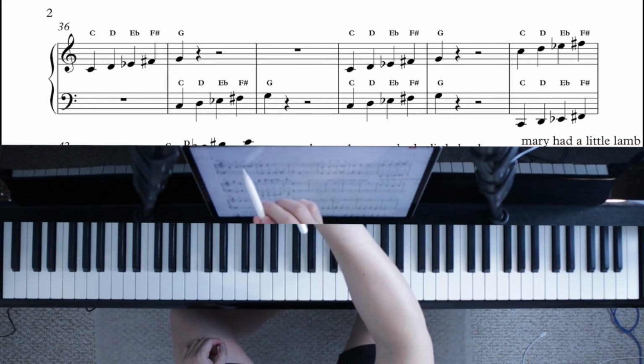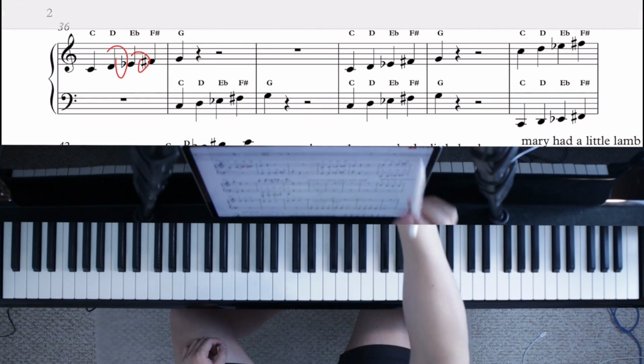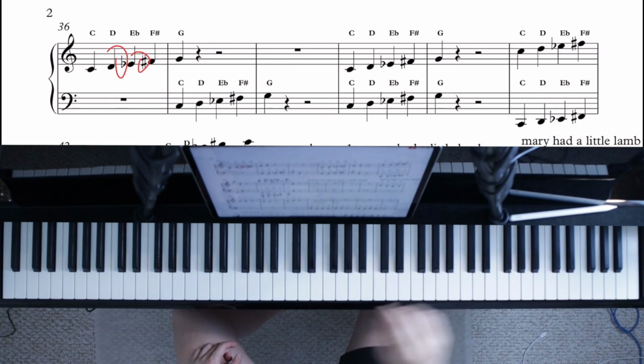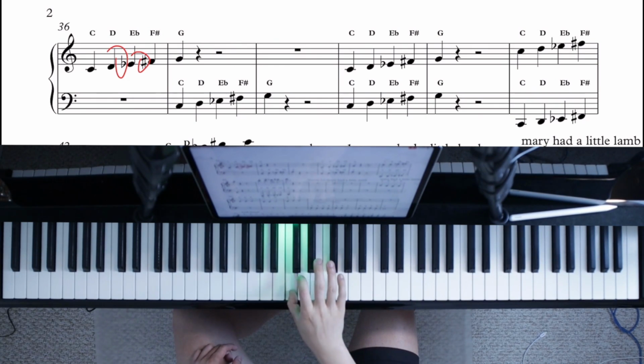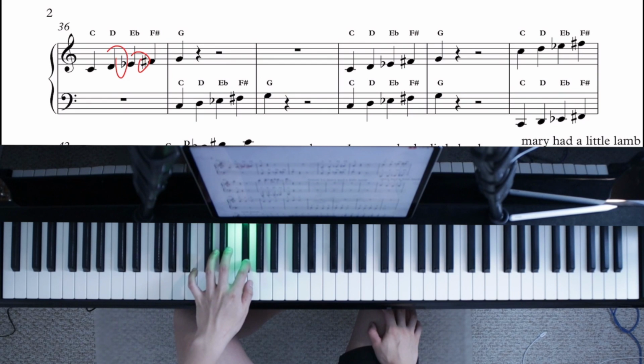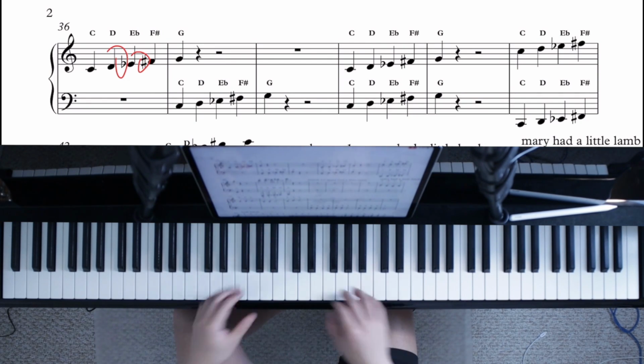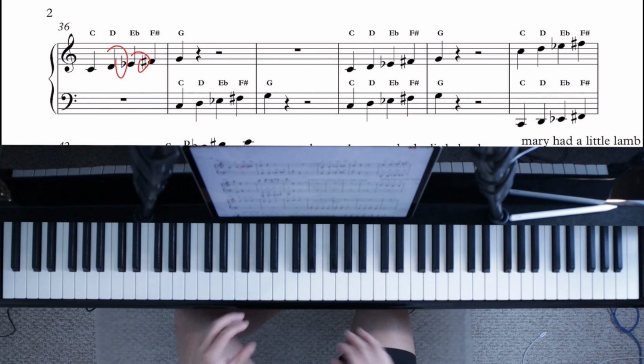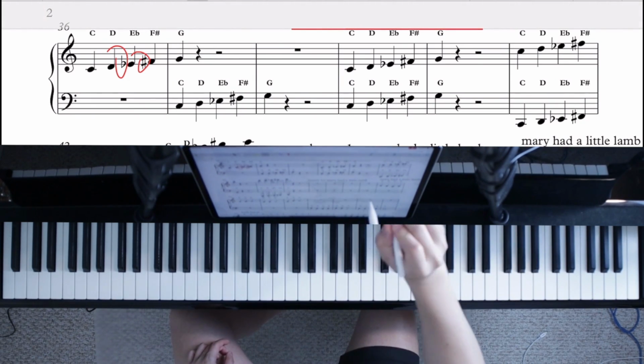Now we're going to play with both E flat and F sharp. Do it with the right hand first. Okay, and then with the left hand. Notice how this gives this sequence a little bit of an Arabic sound. Now we're going to do both hands together.